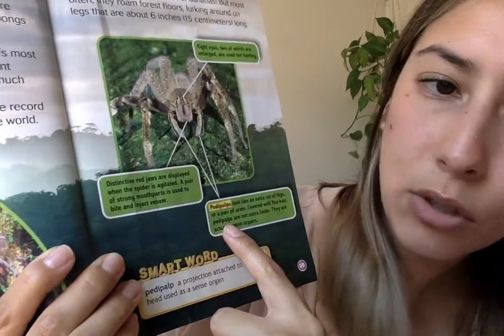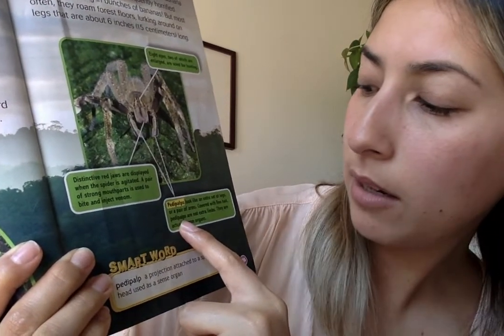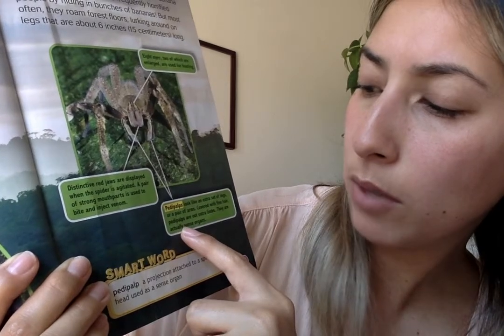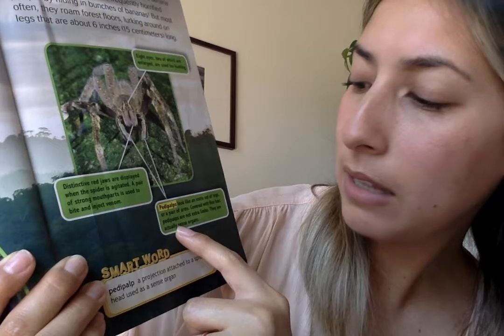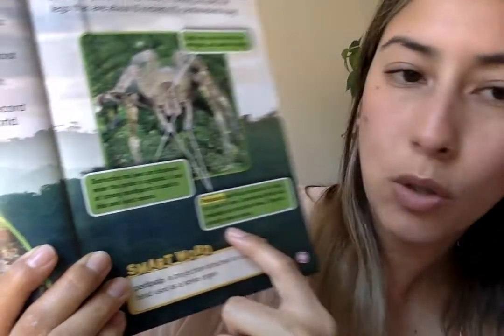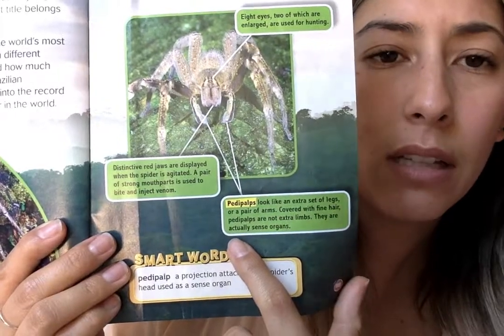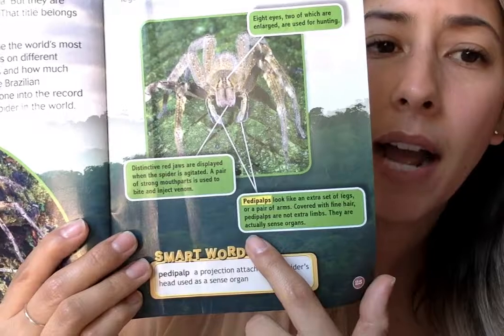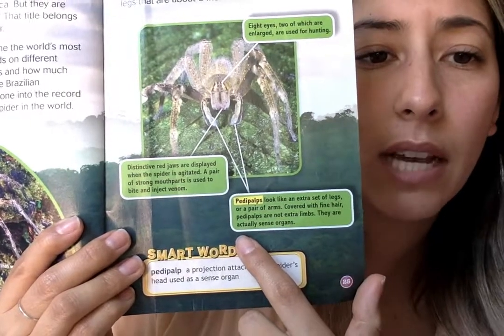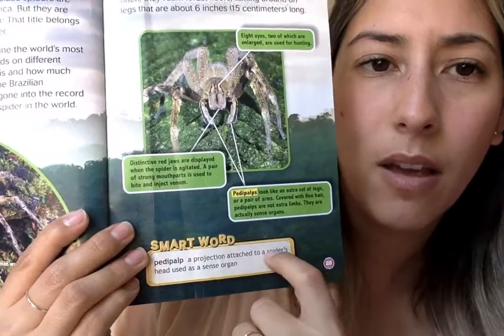And they look like an extra set of legs, but they're actually a pair of arms. They're covered with fine hairs, so little tiny hairs. And even though it says they're like pair arms, they're actually sense organs. So they do look like a little set of arms, and he does kind of use them like a set of arms, but they're actually sense organs. So he's able to tell what he's touching or smelling based off of his sense organs.